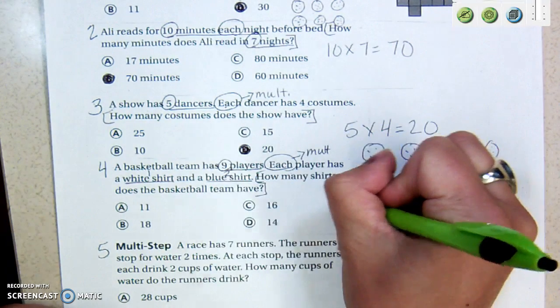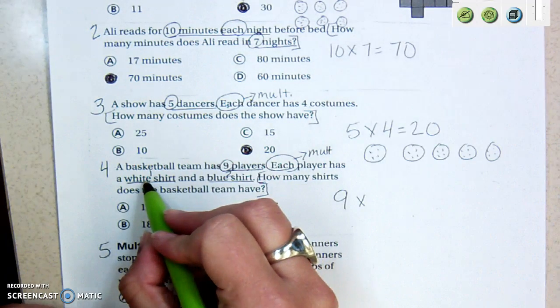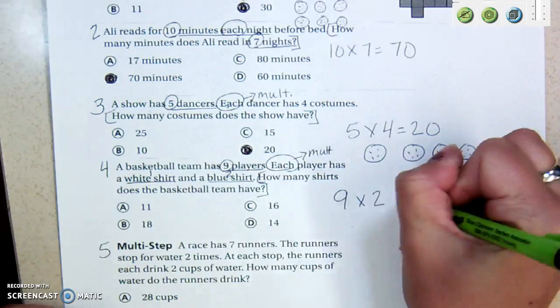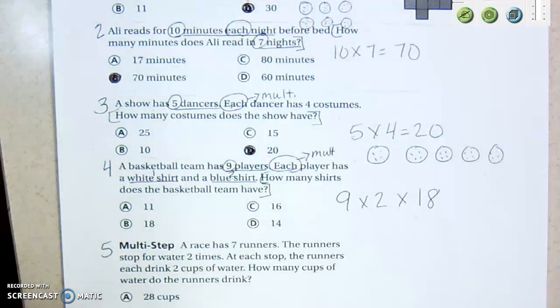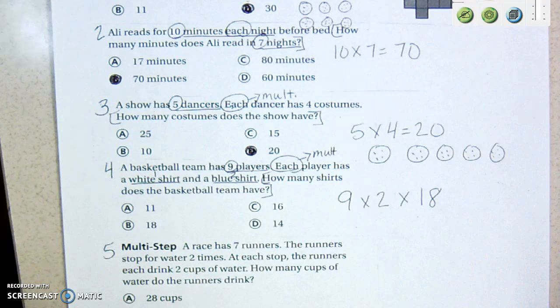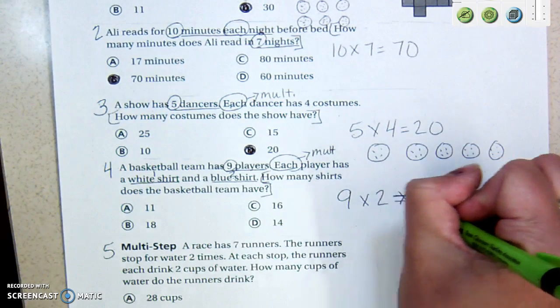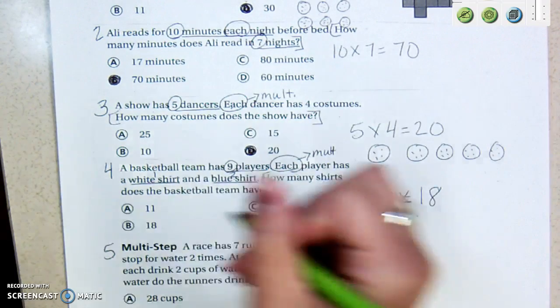Okay, we have 9 players, and each of them has 2 shirts, a white shirt and a blue shirt. 1, 2. So 9 groups of 2 would be 18. You could draw out 9 players and put 2 shirts, a blue one and a white one, in each circle if you needed to. 9 times 2, 9 groups of 2 is 18.